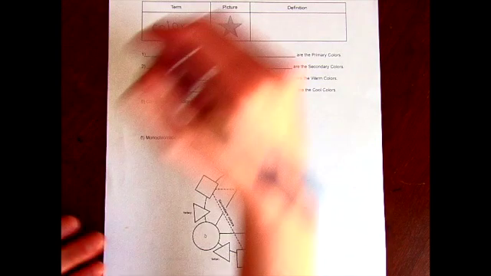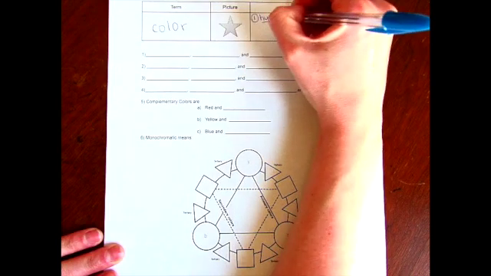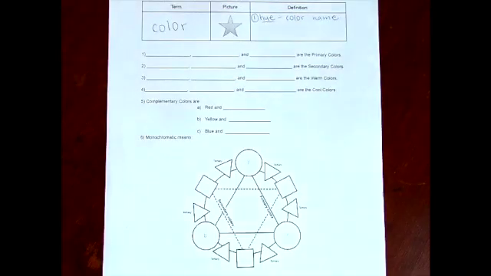So color has three parts. First, it has hue, and hue just means the color name. So if I said we're all going to think of a shade of blue, we could all be thinking of lots of different shades of blue. Hue is just the color name.